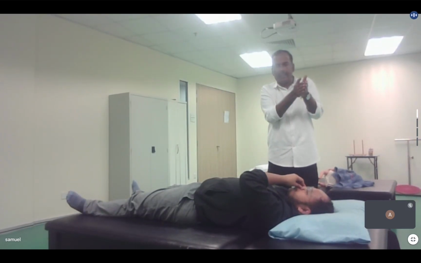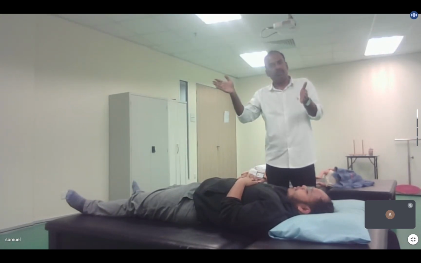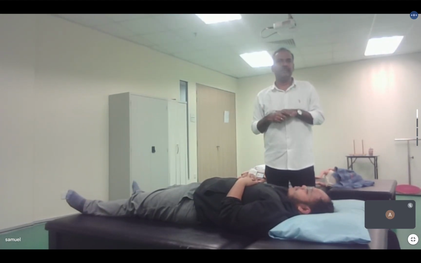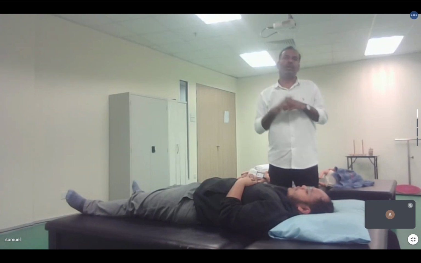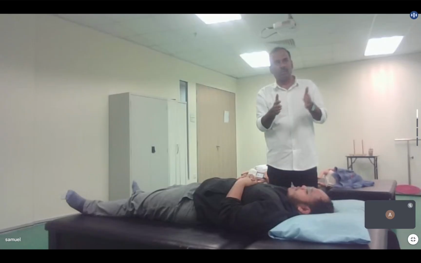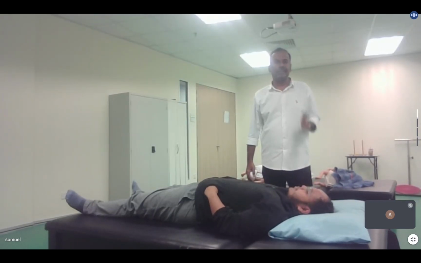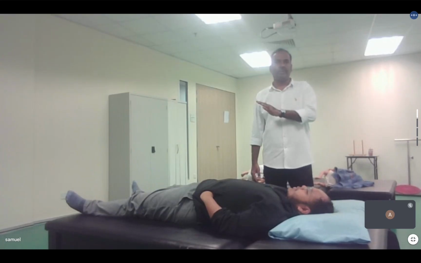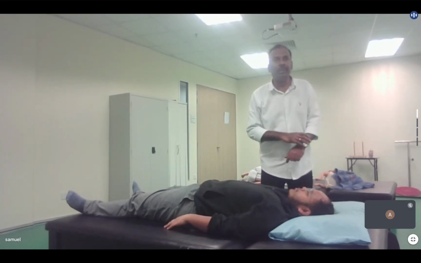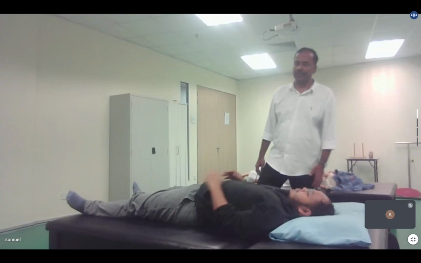The impact is in one area, but the problem has been seen on the other side. Coup means we understand it's at the same side. Contrecoup, impact is on one side, the problem appears to be on the other side. Coup, contrecoup. So whenever have you seen a TBI patient in your work? Yes. So what do you observe in a TBI patient?